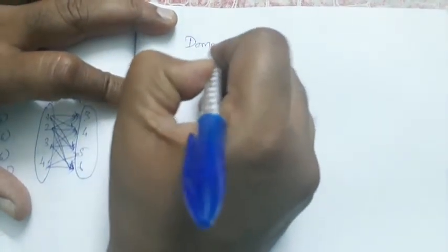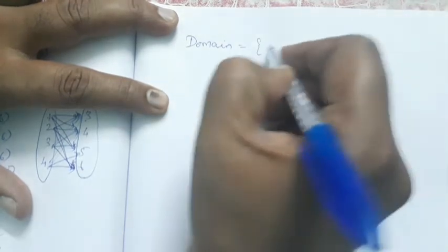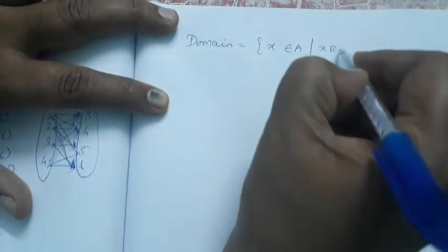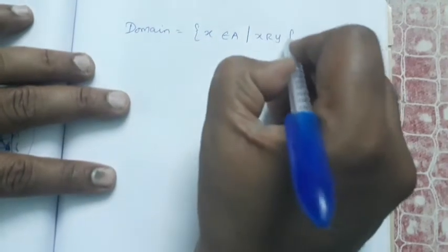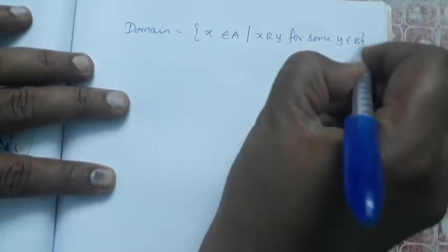Domain: x belongs to A such that x is related to y for some y belongs to B.